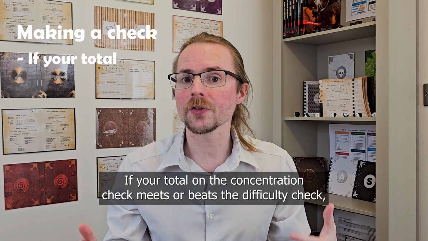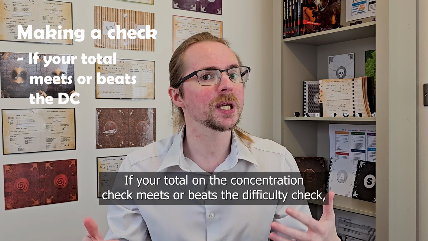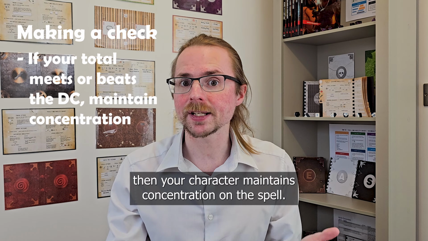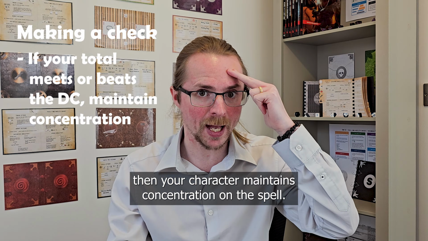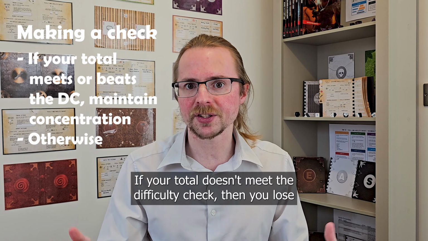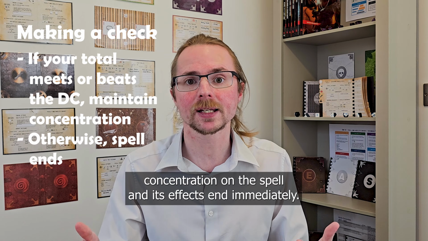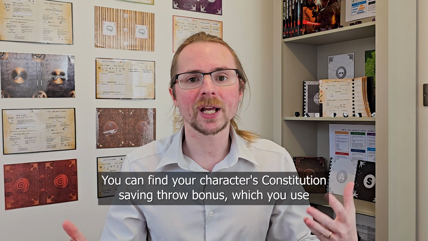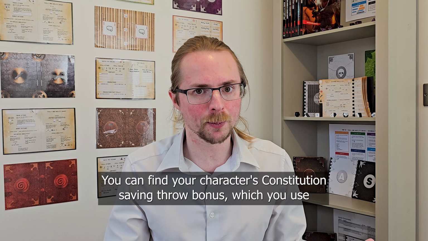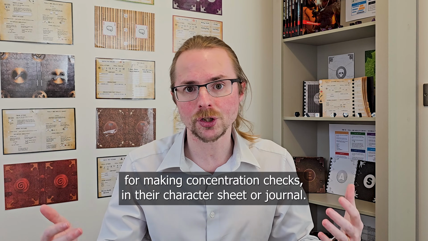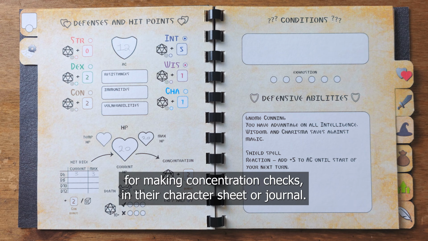If your total on the concentration check meets or beats the difficulty check, then your character maintains concentration on the spell. If your total doesn't meet the difficulty check, then you lose concentration on the spell and its effects end immediately. You can find your character's constitution saving throw bonus, which you use for making concentration checks, in their character sheet or journal.